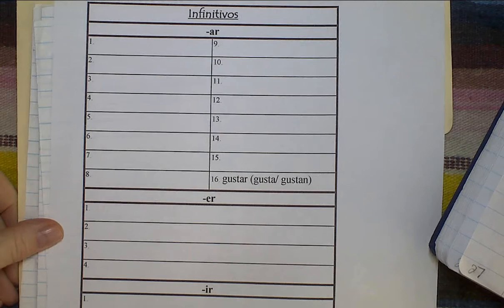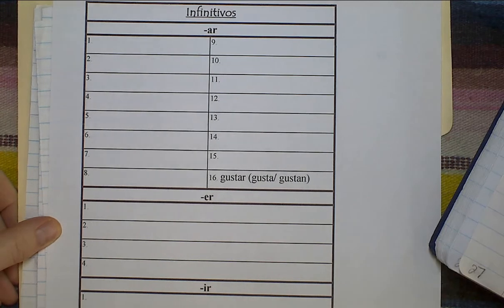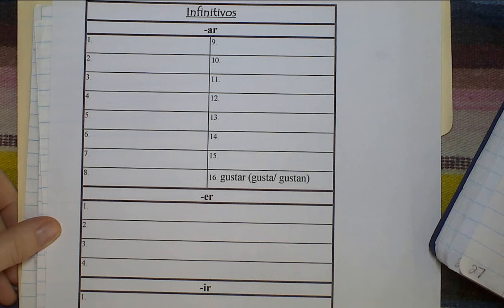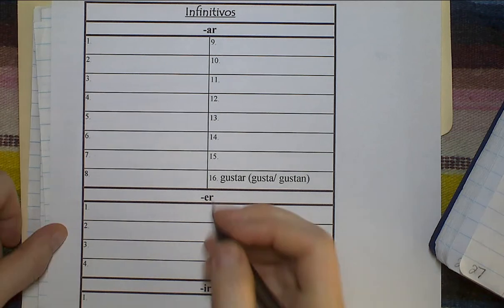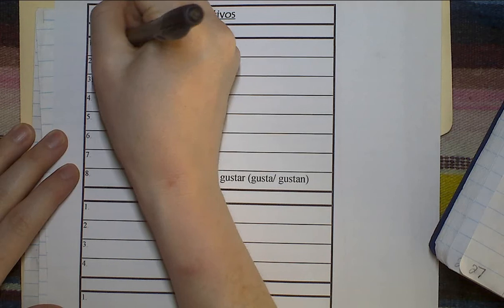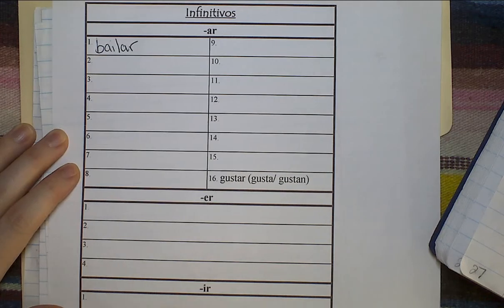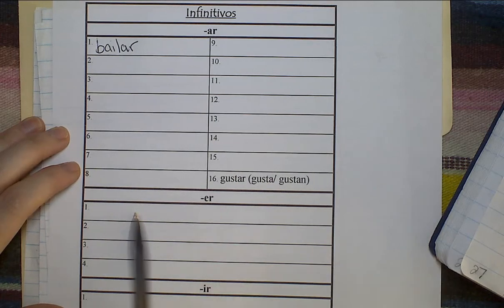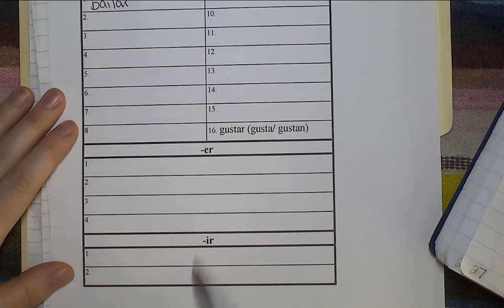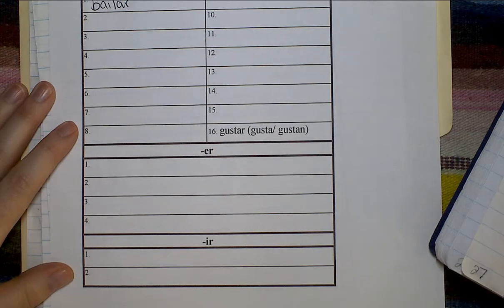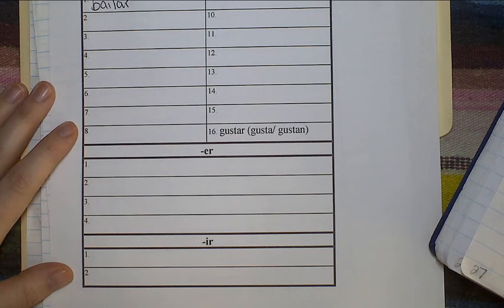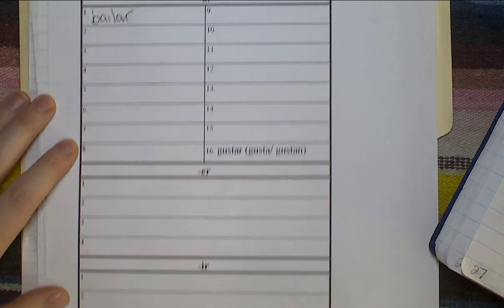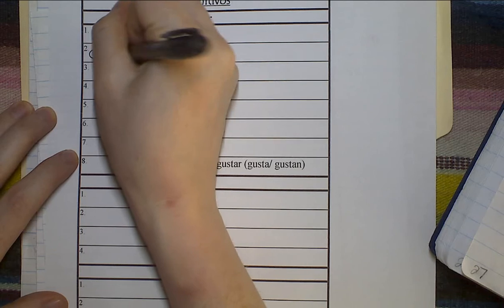Alright, so the first, if you're looking at your vocabulary list, which you should, going down the list, the very first infinitive is to dance, because it ends with an AR, and it's an action word. So what we're going to do is we're going to put bailar right here. Okay, right in number 1, because that's an AR verb. If it's going to be an ER verb, we're going to put it down here. All the IR verbs are going to go down here, and by the end of once you've gone through your whole entire list, all of this should be filled up, and all of the infinitives from our chapter will be here. Alright, and if we're going back down, the next one is to sing, which is cantar, and that is another AR verb. So we're going to put that in number 2.